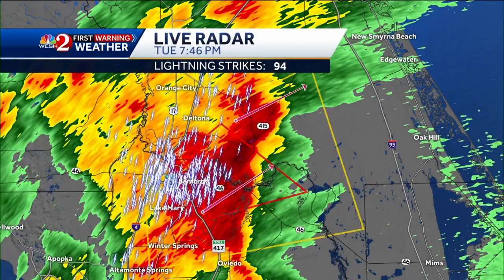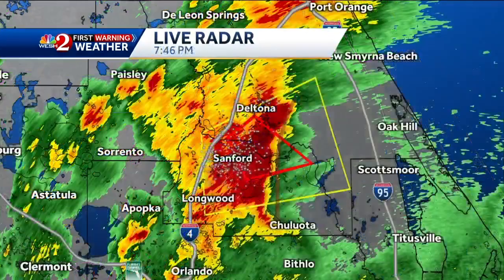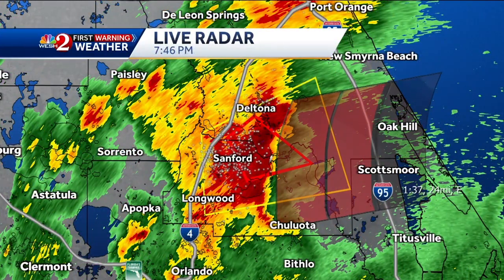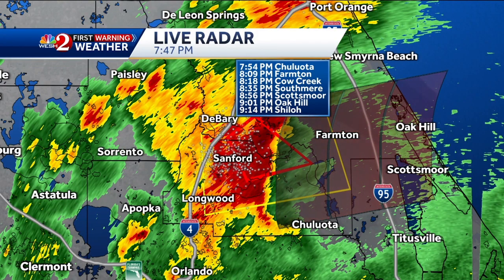In fact, if we take a look now, if we go back to our WSI box there real quick, at 25 miles an hour, I'm going to draw a little fan here. This 20, 22, 23, 24, 25. Oak Hill at 9 o'clock. This is offshore view. And this is going to hold together at 20 to 25 miles an hour. So likely to have, again, some damaging winds over towards Farmington, maybe towards Oak Hill, depending upon how this thing progresses along as it moves from west to east. But there's Tuliota. It's over you here in the next couple of minutes. Farmington, Cow Creek, Southmere, Scottsmore, maybe clipping you in the northern portions there of Brevard County, Oak Hill, and then back towards Shiloh, just to mention a few of the towns.